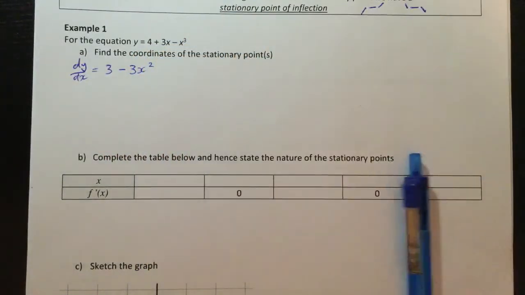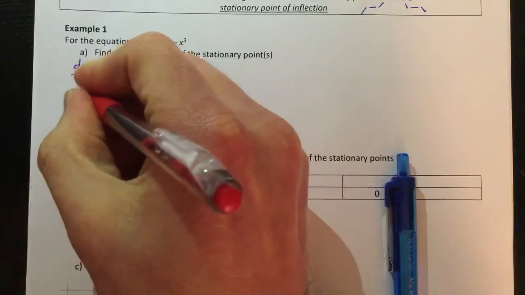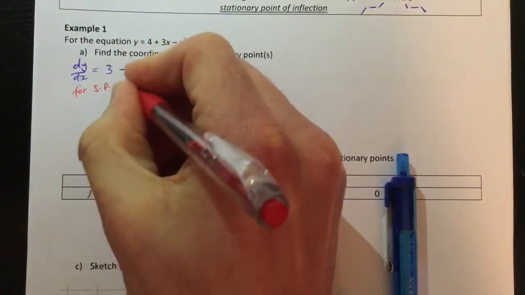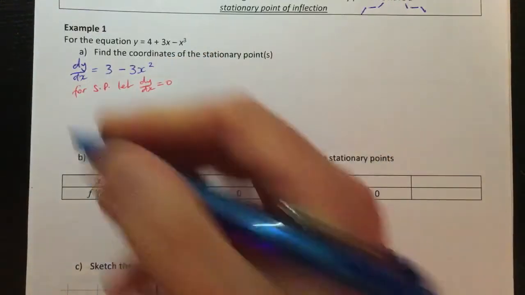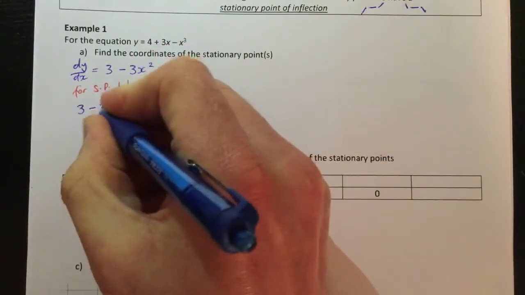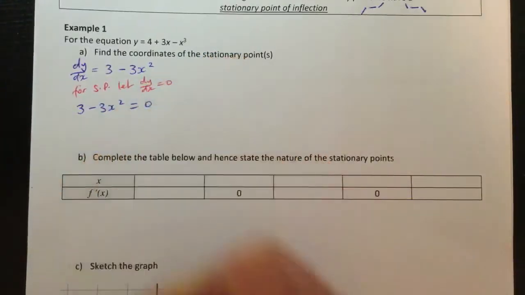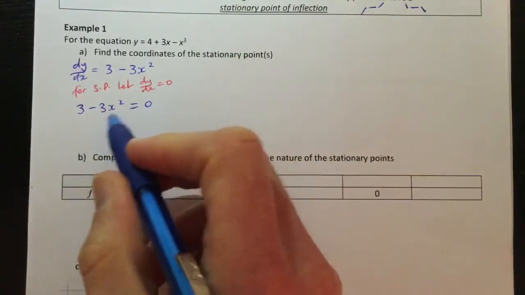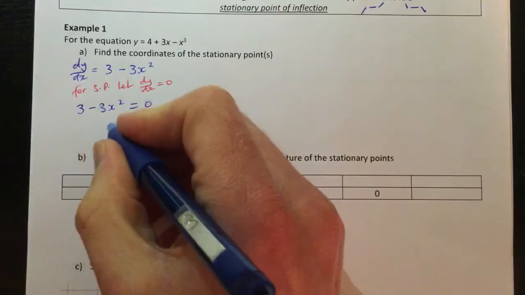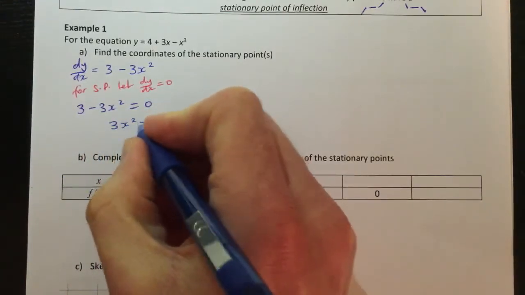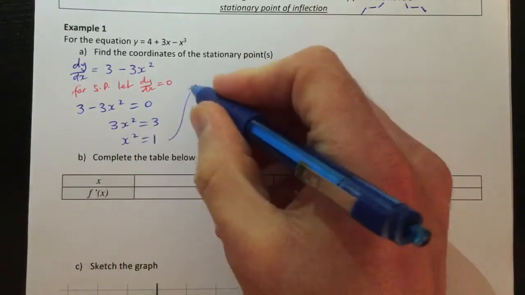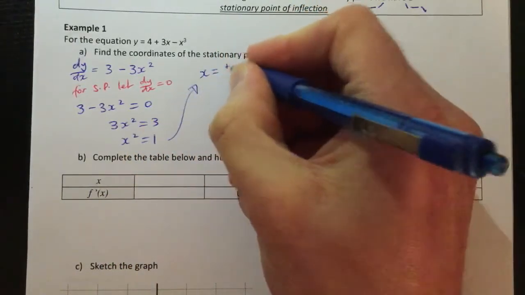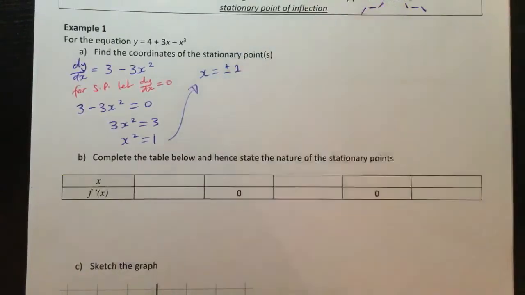And we know that for a stationary point, I'm just going to write it here, for a stationary point, we will let the derivative, or let dy dx equal 0. And so we're solving 3 minus 3x squared equals 0. Now we've only got x appearing once here, so we can just try to get everything to the other side and solve for x. So we can say this is 3x squared equals 3, x squared equals 1, and therefore x equals, careful with this one because it's x equals plus or minus the square root of 1, so it's plus or minus 1. So they're the x coordinates of the stationary points.